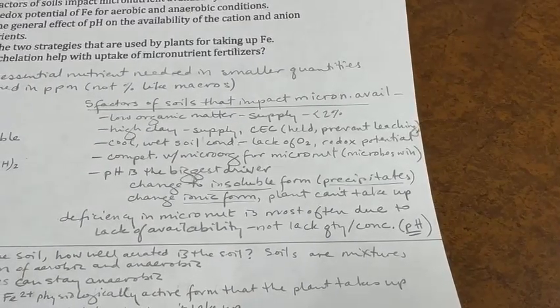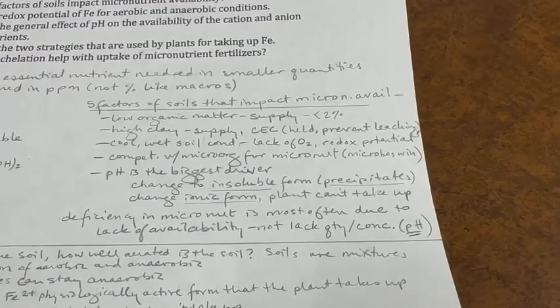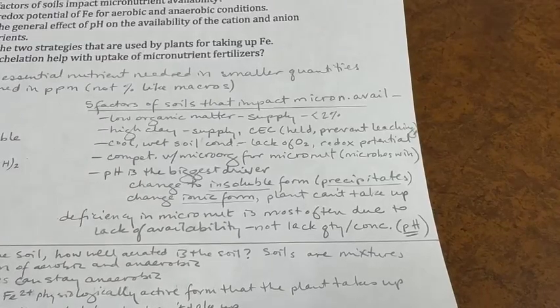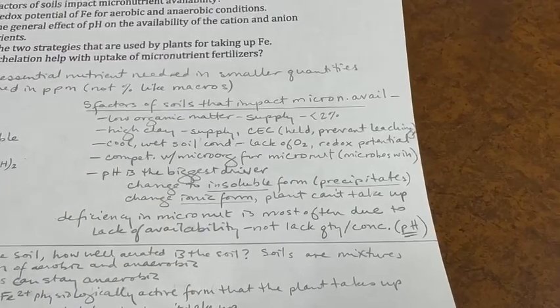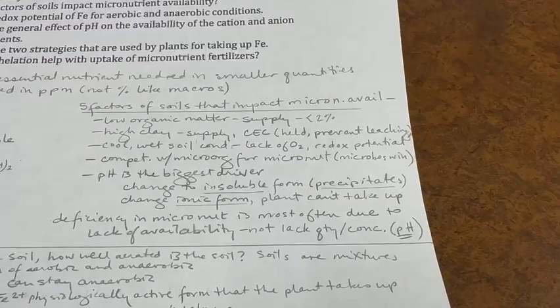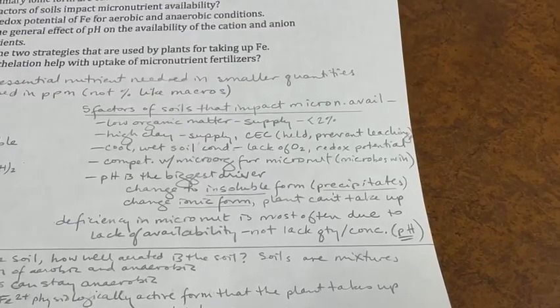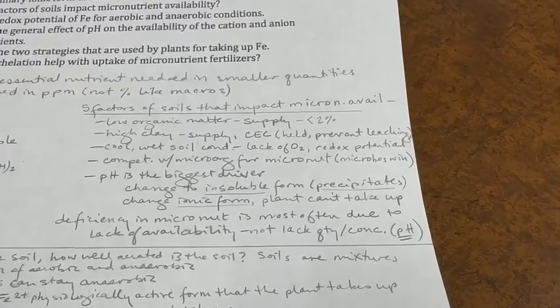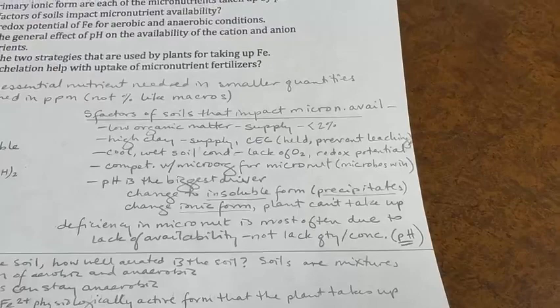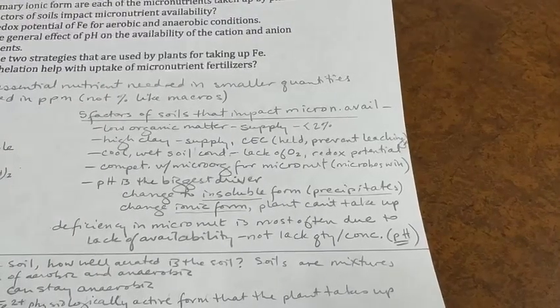Oxidation is aerobic, reduction is anaerobic. 4, you have competition from microorganisms for the micronutrients. The microbes always win. 5, pH, again the biggest driver. Change to the insoluble form precipitates; change to the ionic form, the plant can't take it up.